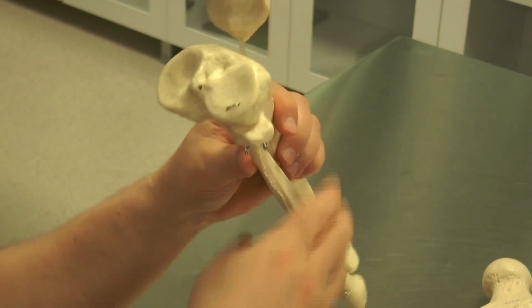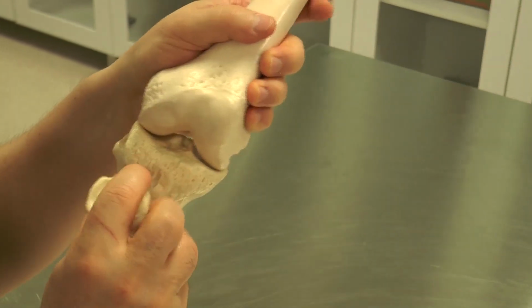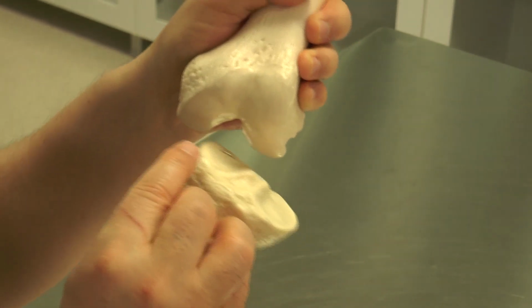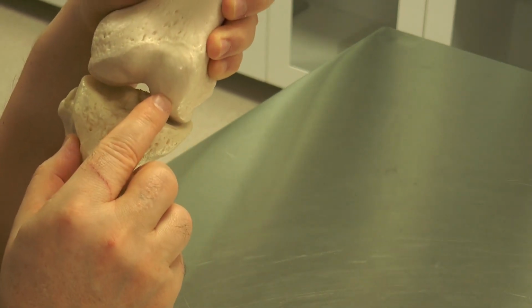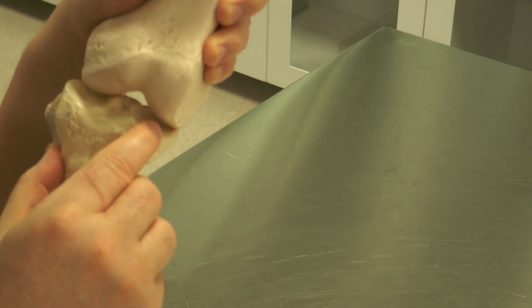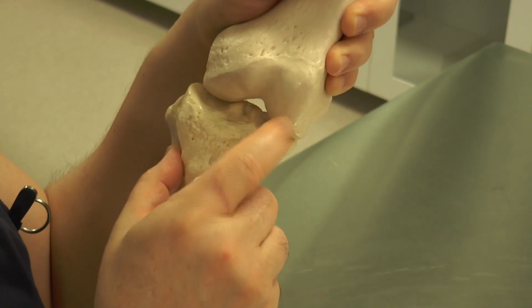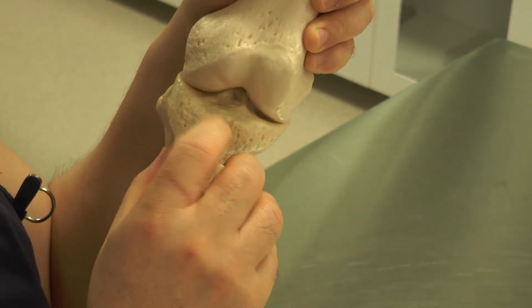These condyles articulate with the condyles of the femur. Very simple, like so. The medial condyle of the femur articulates with the medial condyle of the tibia, and the lateral condyle of the femur articulates with the lateral condyle of the tibia. That's so simple. So what do we have here?